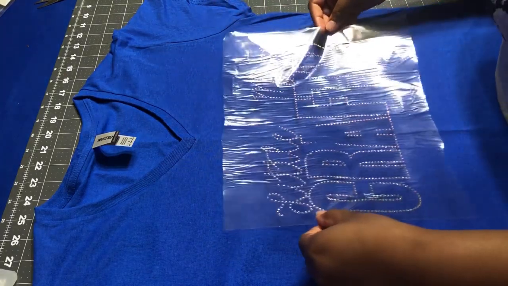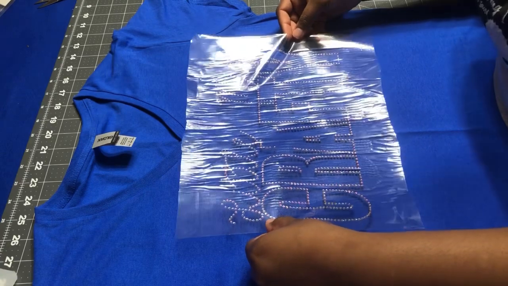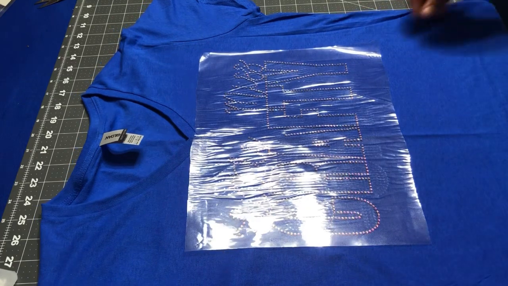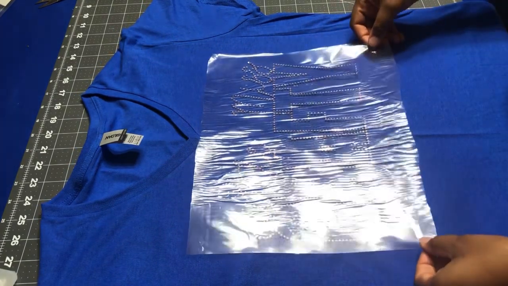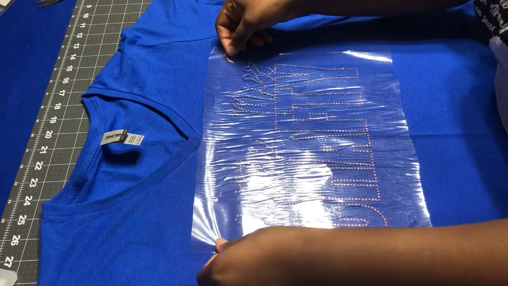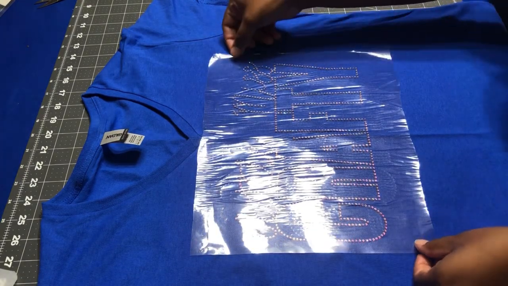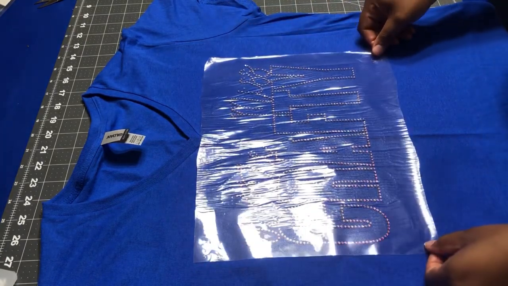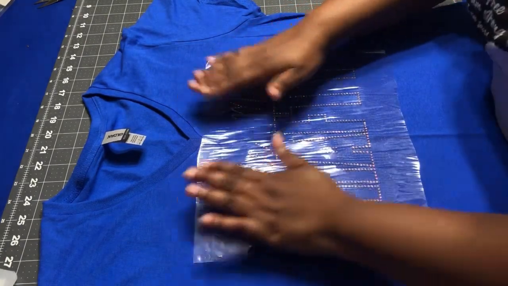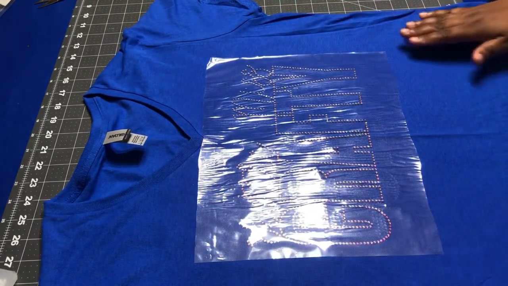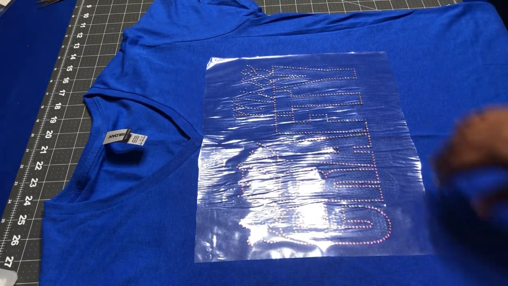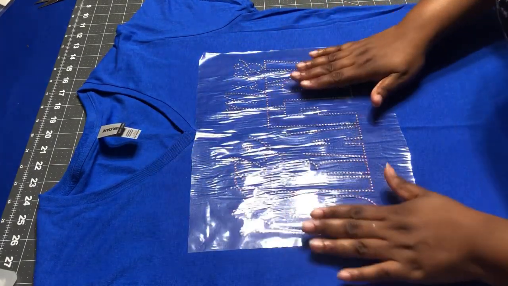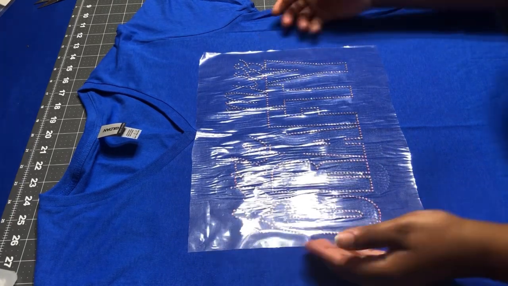I like when my stuff is layered properly. See, it looks a little bit lean. See, I don't want it to be lean. Okay, it looks straight enough.